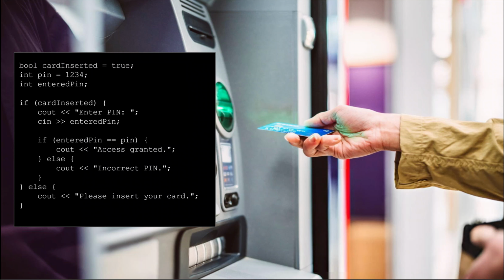And then for a real world example, we look at an ATM. Imagine you walk up to the machine and insert your card. The machine then has to verify two things. It has to verify that your card is inserted, and it has to verify that you entered the correct PIN. This is where nested if statements become really helpful. Here, we assume the card has been inserted and that the correct PIN is 1234. The first check is whether the card is even in the machine.